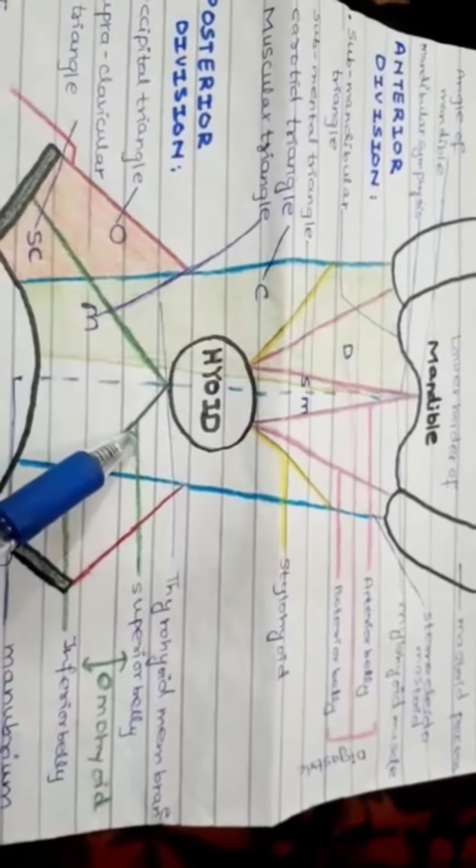Next, carotid triangle, which is present right here. The posterior belly of digastric muscle or stylohyoid muscle is present at the superior border, or we can say superiorly present in the carotid triangle. Anteriorly and inferiorly, we can see the superior belly of omohyoid muscle is present.